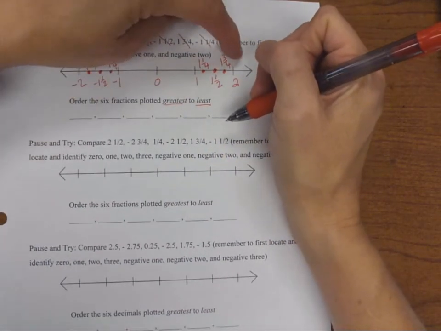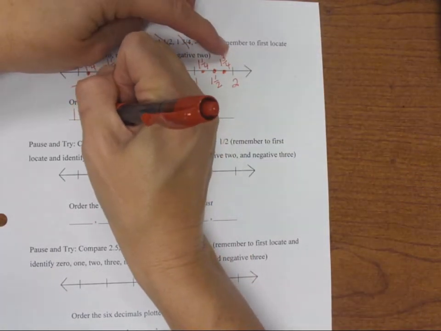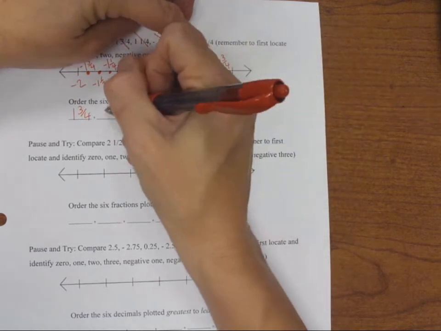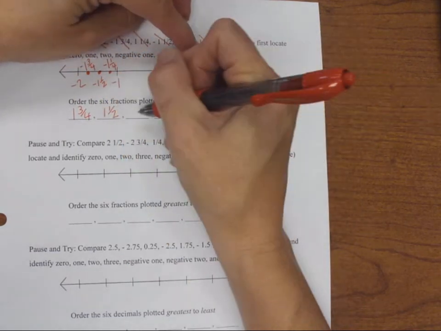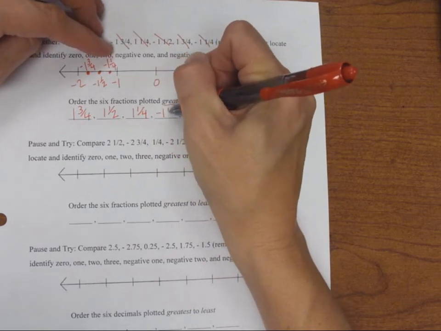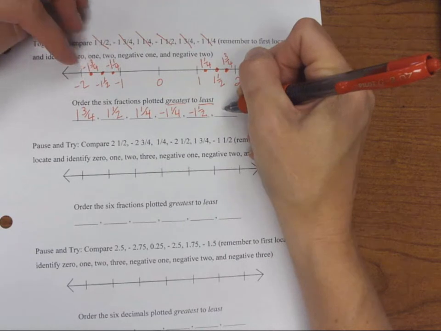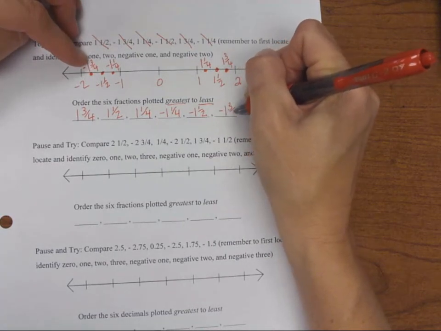So I start with the greatest one over here of my plotted fractions. We had 1 3/4, and then 1 1/2, 1 1/4, negative 1 1/4, negative 1 1/2, and negative 1 3/4.